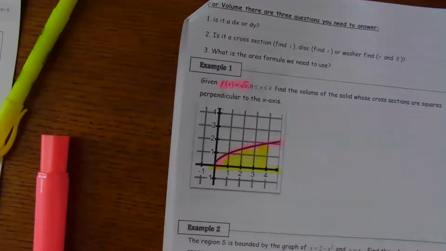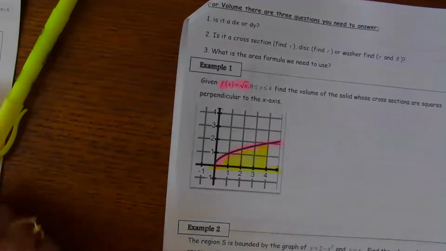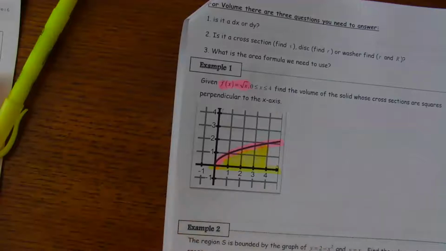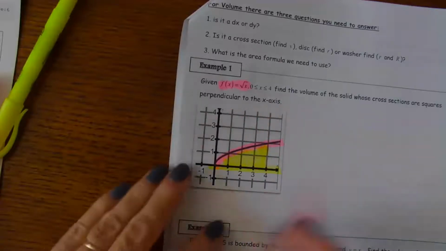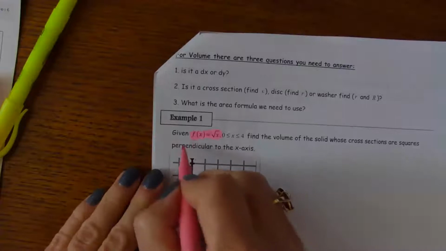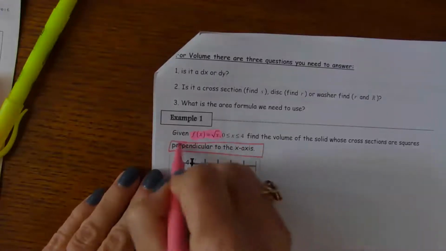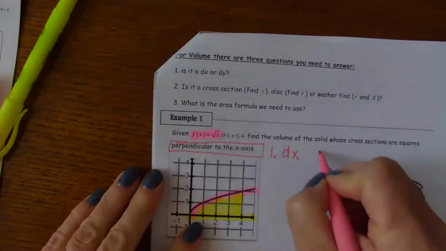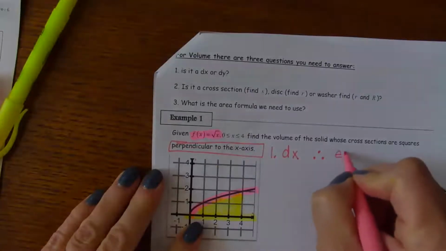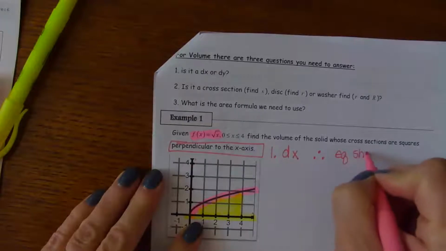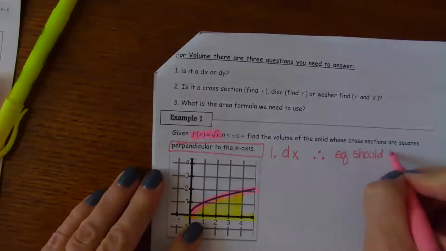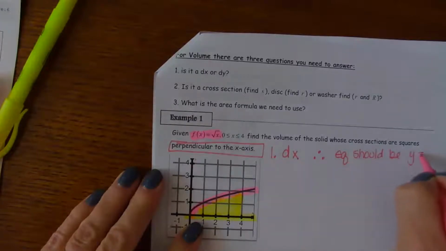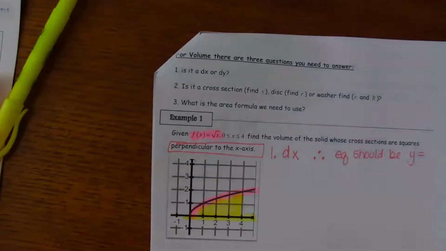Right? Okay, so let's just run through this and we'll see what happens. The first thing I want to do: the cross section is perpendicular to the x-axis. That means it's dx. Therefore, the equation should be y equals, which it is, so we don't have to adjust it.